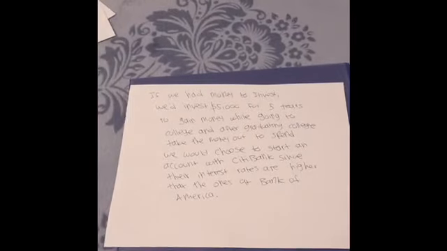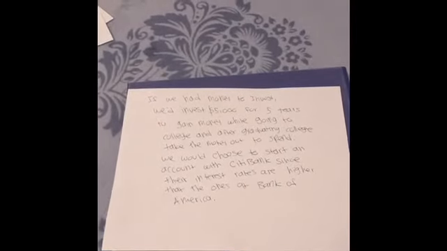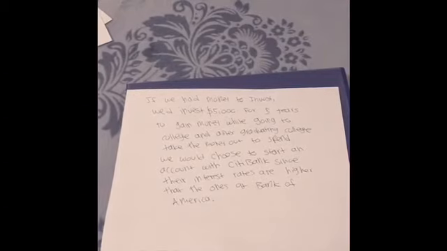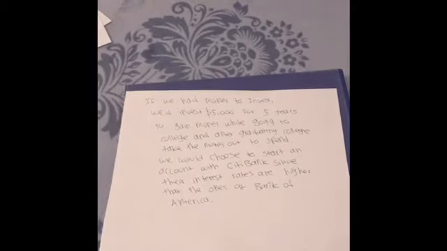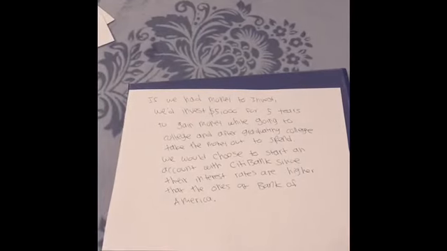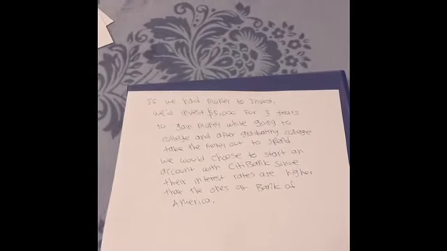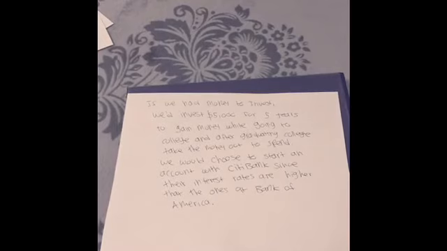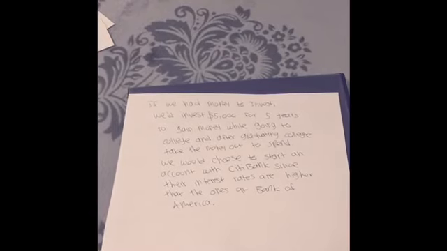If we had money to invest, we'd invest $5,000 for 5 years to gain money while going to college, and after graduating college, take the money out to spend. We would choose to start an account with Citibank since their interest rates are higher than the ones at Bank of America, and having a higher interest rate is better.